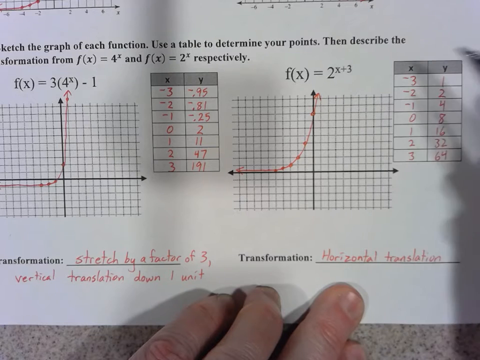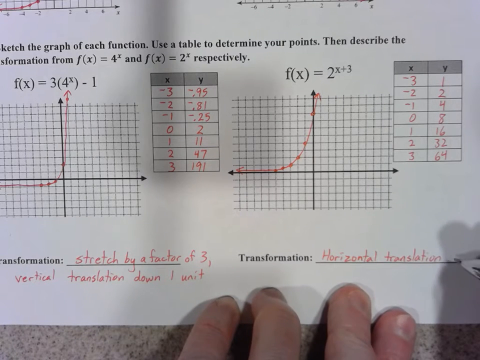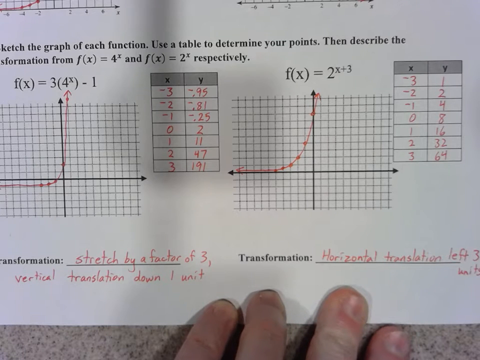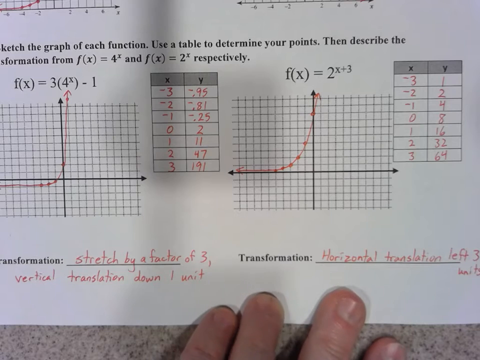Because it's x plus 3, that's going to move it left 3 units. If it was x minus 3, it would go right 3 units.